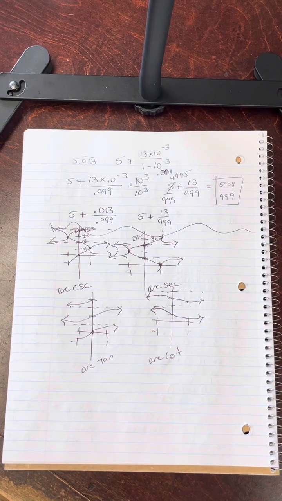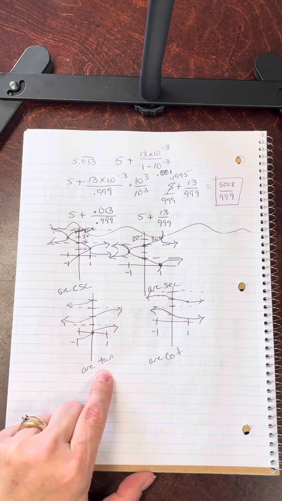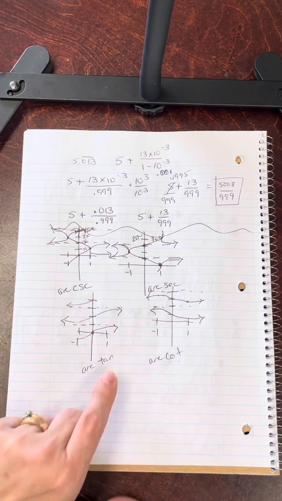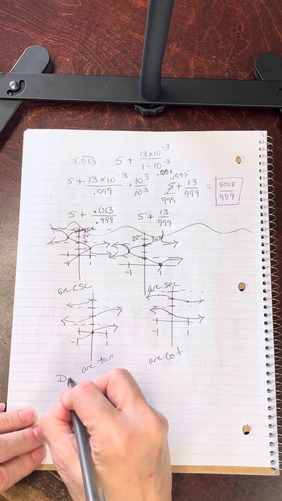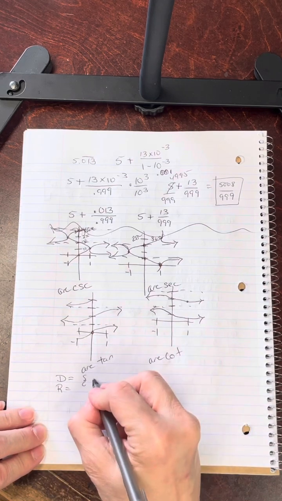Example 1 finally is on page 616, and it says, sketch the graph of f of x is the arctangent of x. So they're looking for this graph. State the domain and the range of the function. Oh, we didn't talk about this. So domain are the numbers I put in, and range are the numbers that spit out.